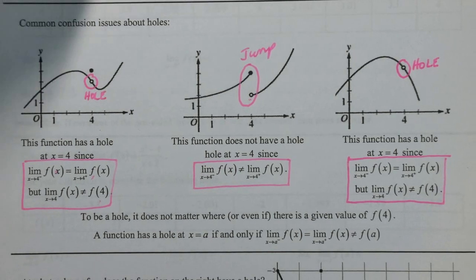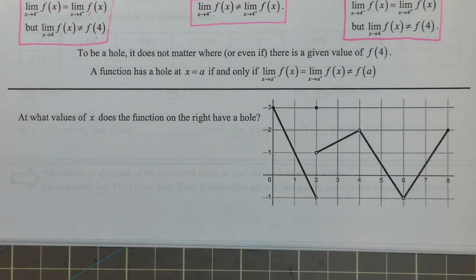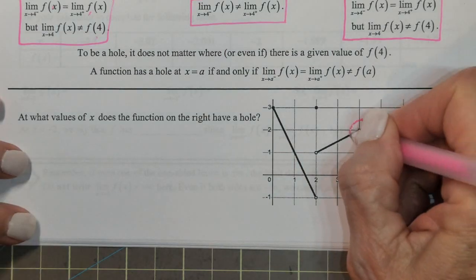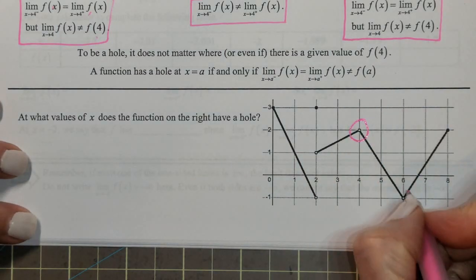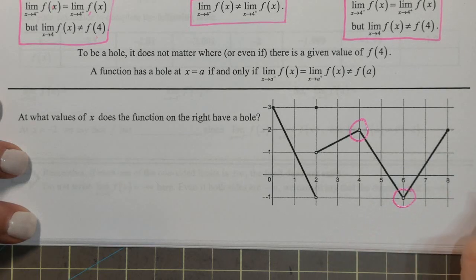Okay, so at what value or values of x does this function have a hole? I see a hole when x is 4. I see a hole when x is 6.